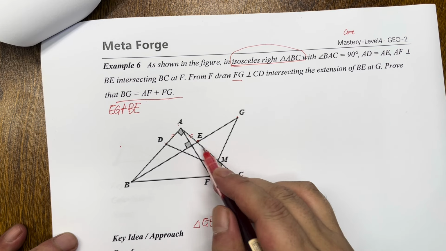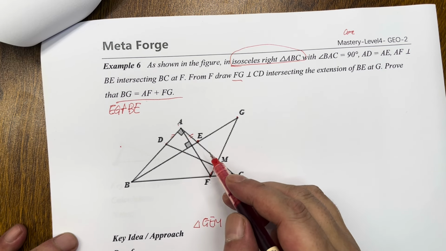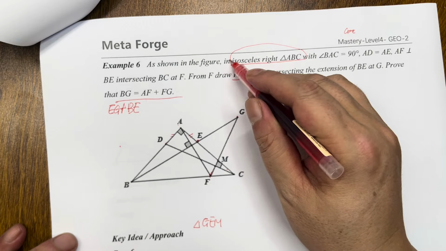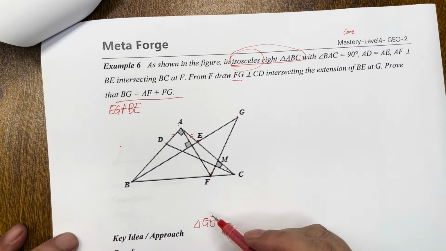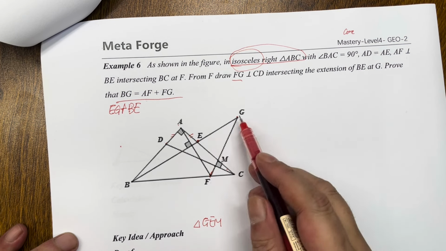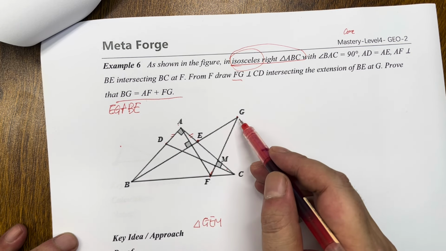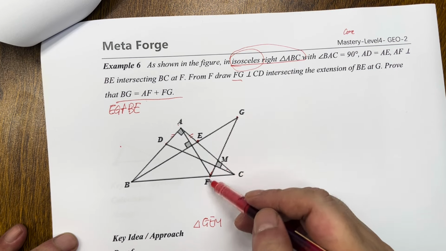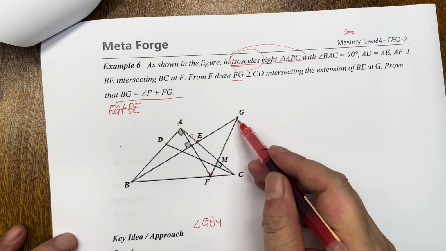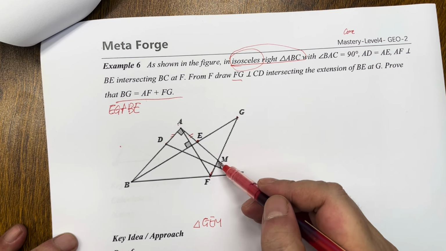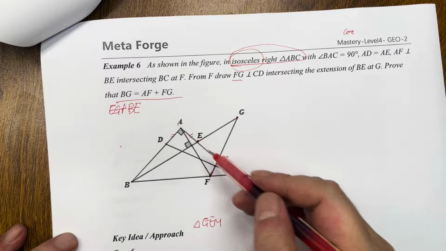GEM is isosceles. If it's isosceles, then GF cancels off a lot. The only thing left is MF, okay?